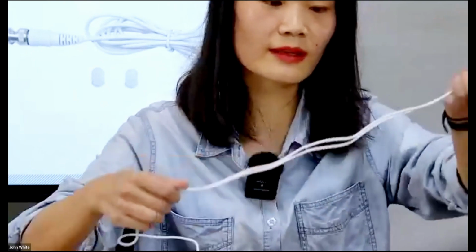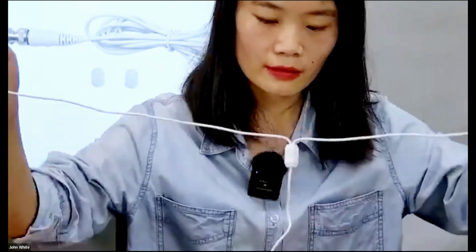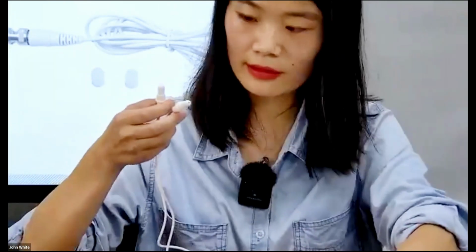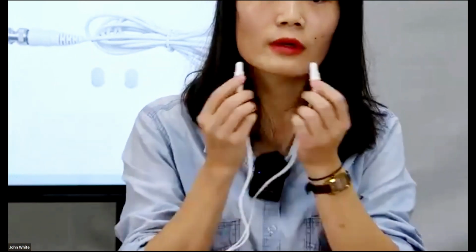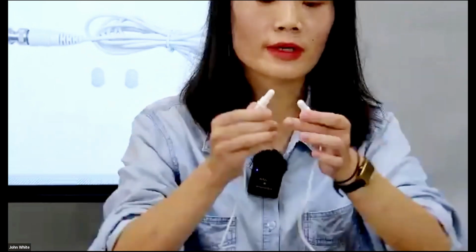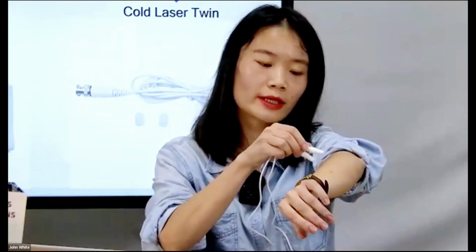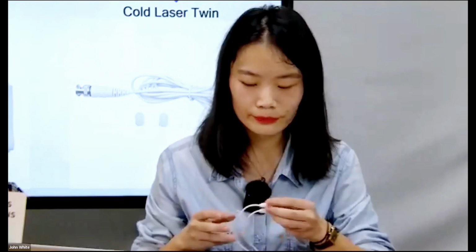And the other end, we can insert directly into our nostrils, ear, navel, or other acupuncture points. So I can hold it like this and then run programs in the software.